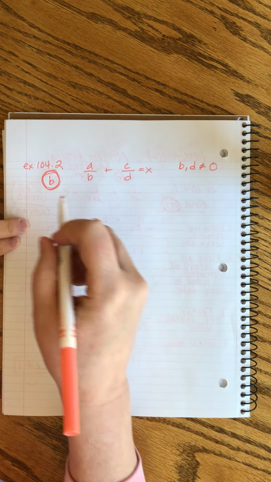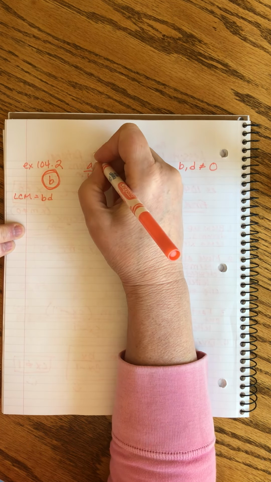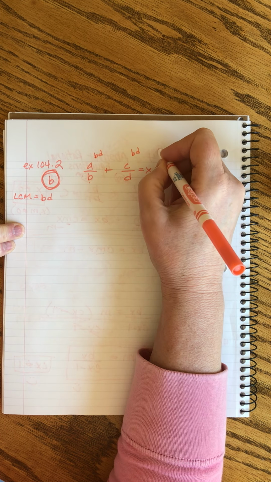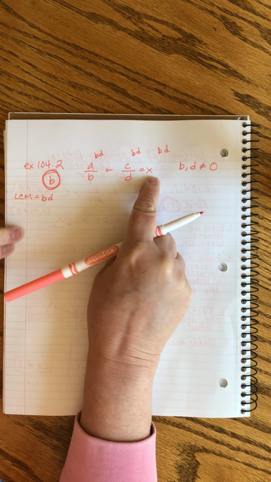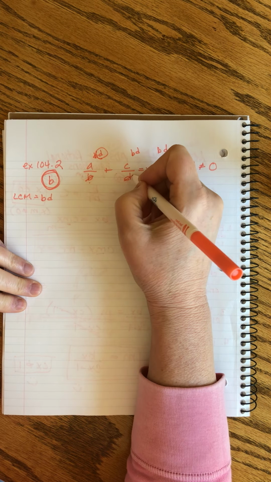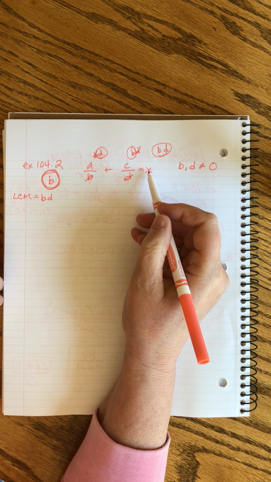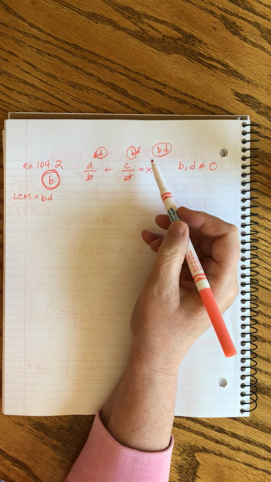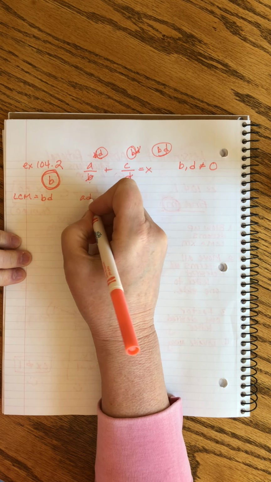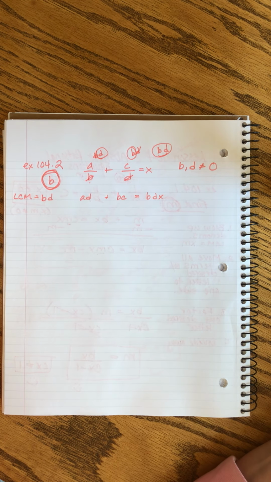Steps. Number 1, blow up the denominators. Find the least common multiple. It's B times D. Multiply everything, all the terms, right? This one, and this one, times that. Cancel. And before we had the zeros here, right? Remember in lesson 103, and we kept wiping that out. This time, no, they stay. So now we have AD plus BC equals BDX. Sounds like a skater clothing brand, BDX. Okay, so far so good.